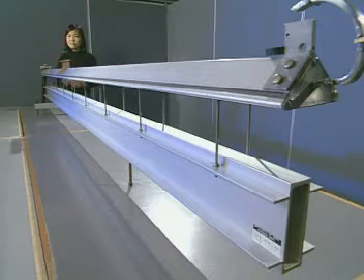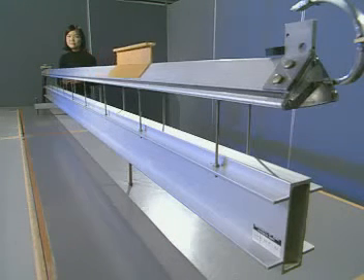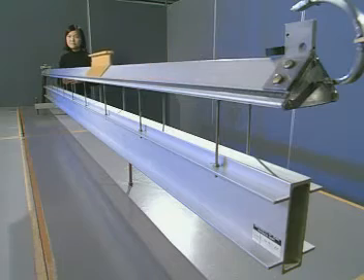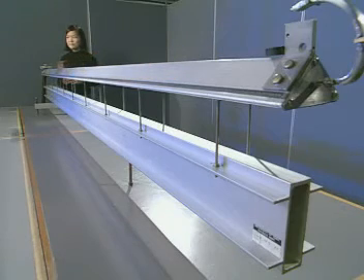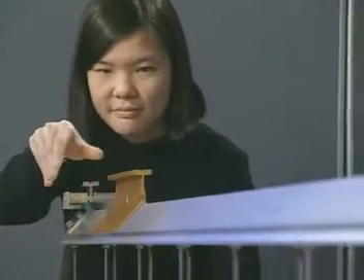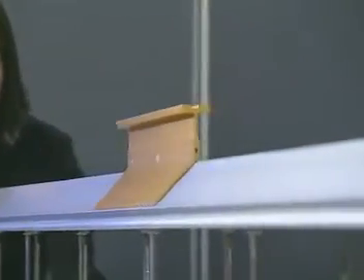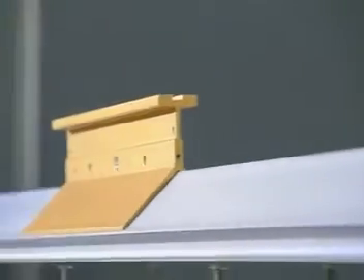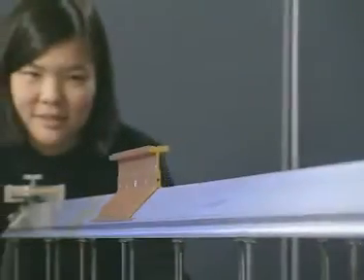To measure the speed of an object, we're going to use a linear air track. The lightweight aluminium vehicle glides on top of a stream of air. It's a smooth, almost friction-free journey. Average speed is the distance moved divided by the time taken.